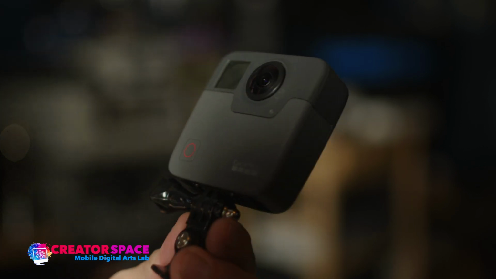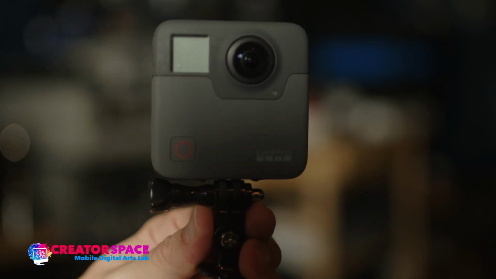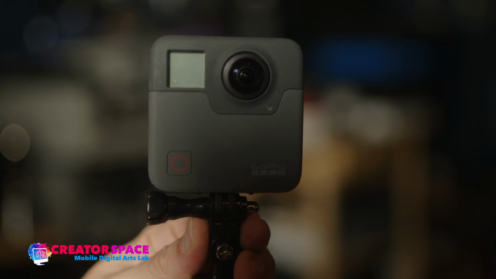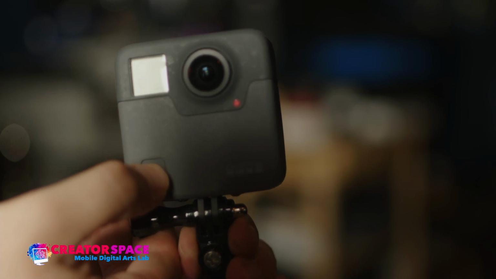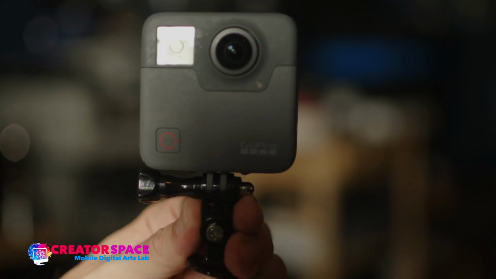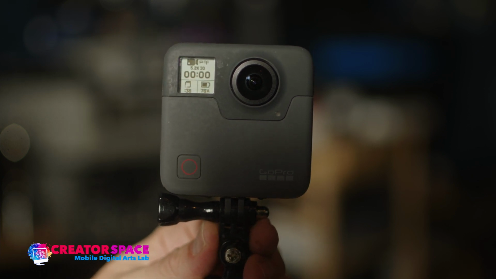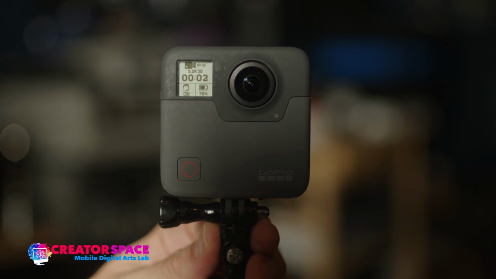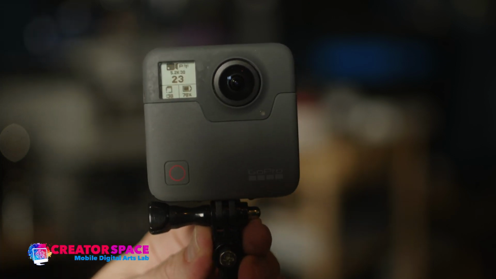That's it. So to get going, I can simply just hit this record button, and it's going to power itself on, and then it's going to start recording. Just got to hold it a bit longer. There you go. And that's all you need to do to get started. You don't have to power it on or anything. So you can see it's flashing, and now it's going to start timing. 1, 2, 3, 4. When I'm done, I hit the record button again, and that's it.